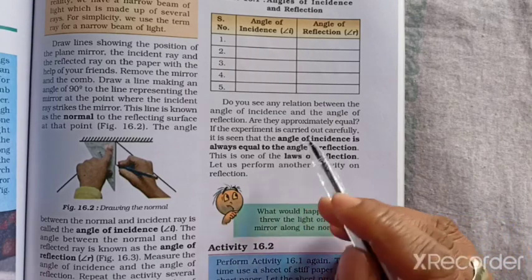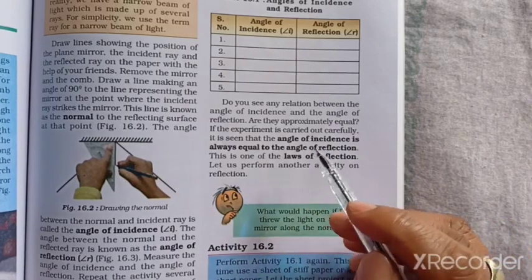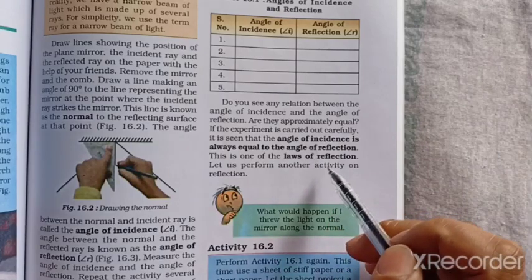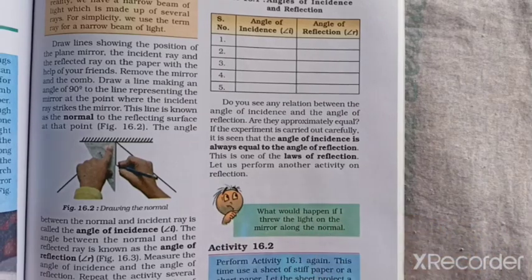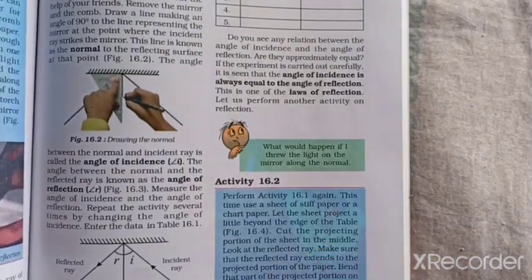So the angle of incidence is always equal to the angle of reflection. So this is one of the laws of reflection. So let us perform another activity on reflection. Here we have to see another activity.